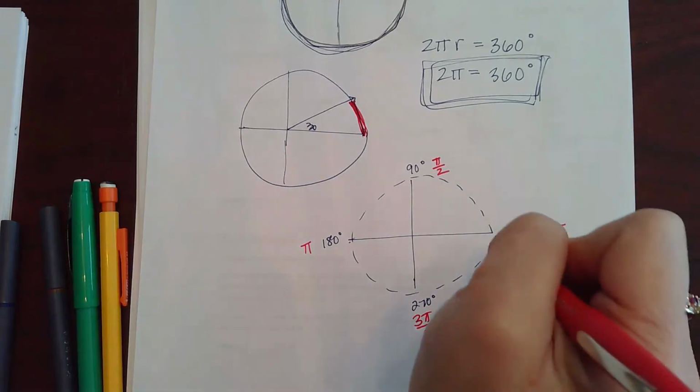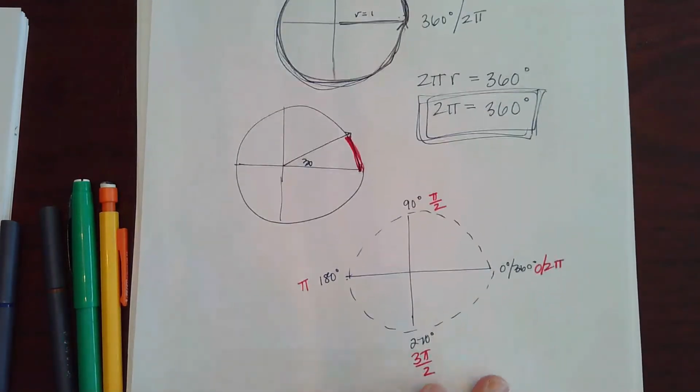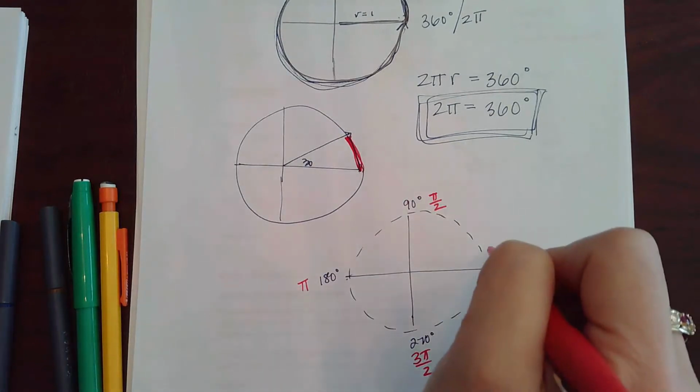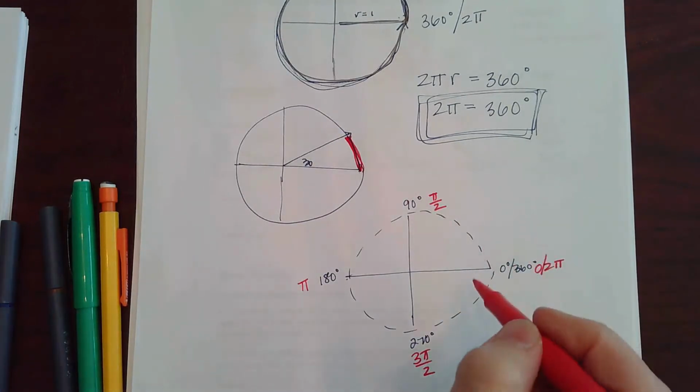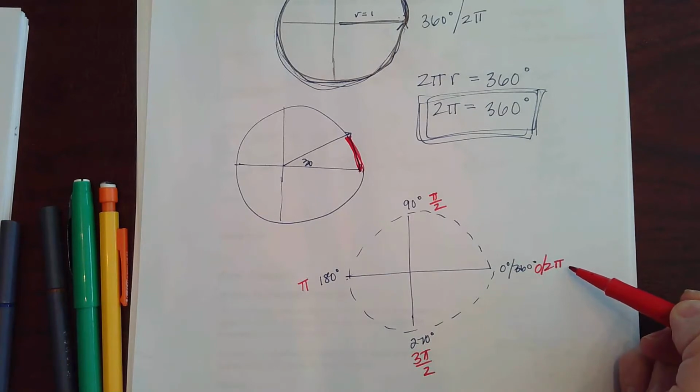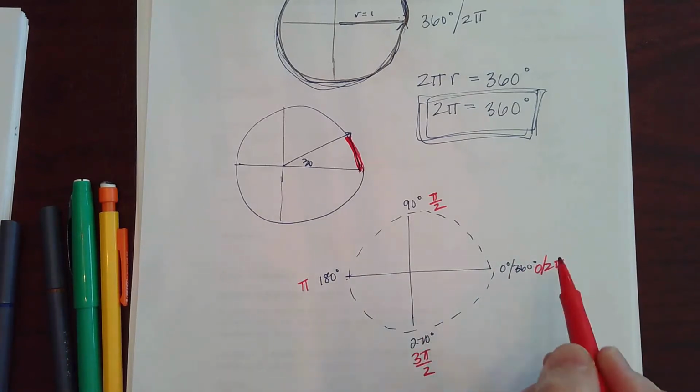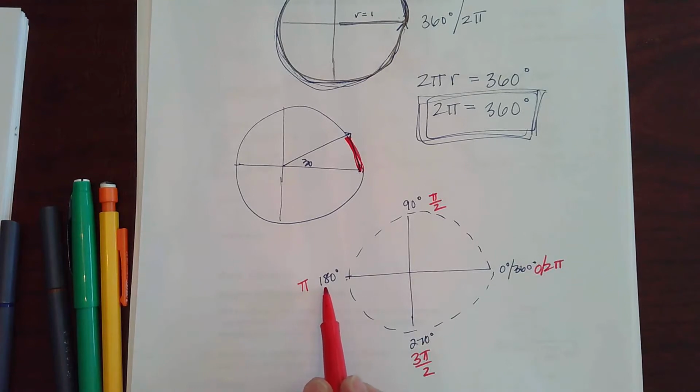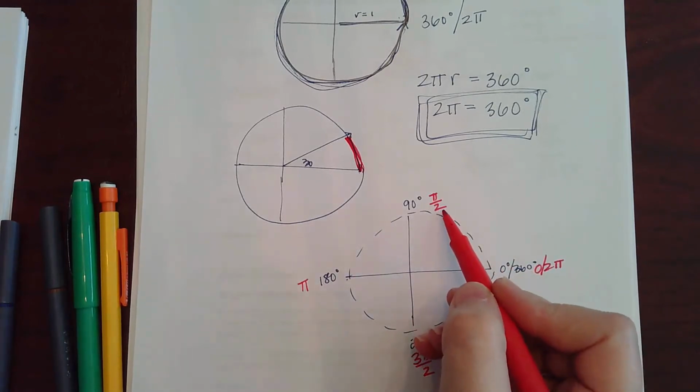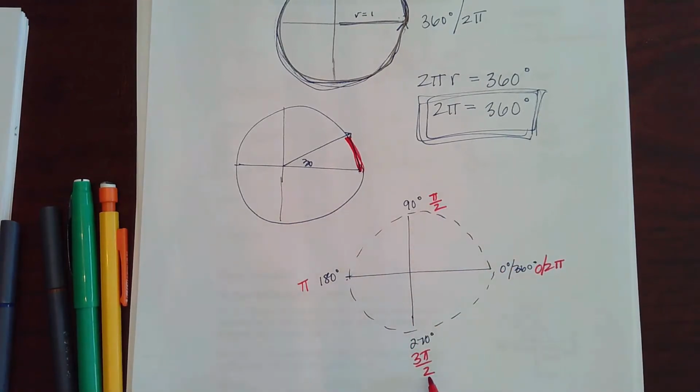Again, all we did here is use the idea that a circle is 360 degrees, or in other words, a whole circle is 2 pi radians. That means half a circle would be pi radians, a quarter of a circle would be pi over 2, and then 3/4 would be 3 pi over 2.